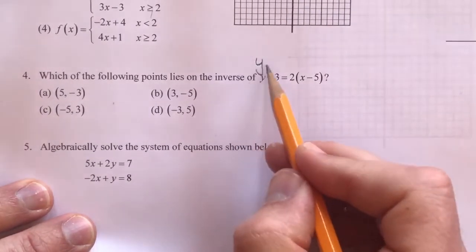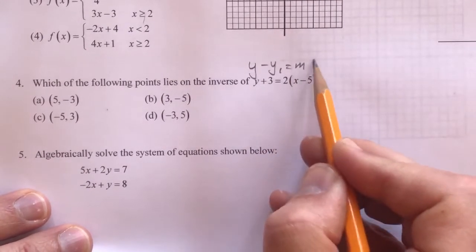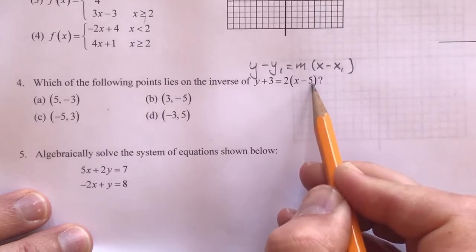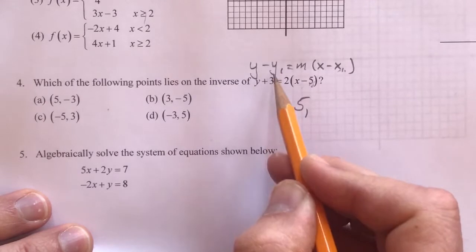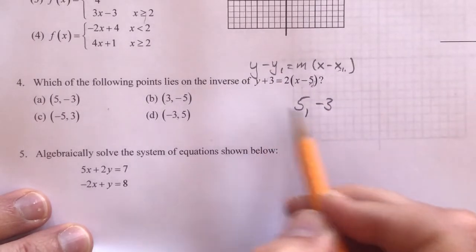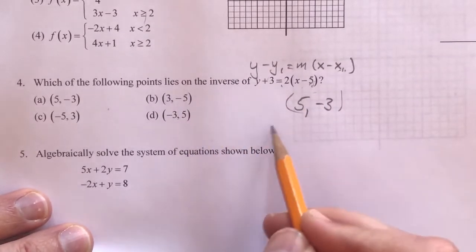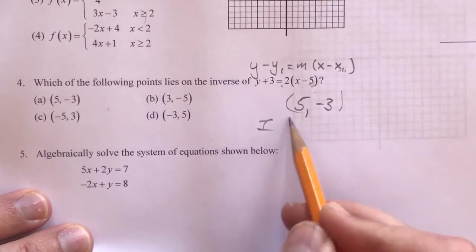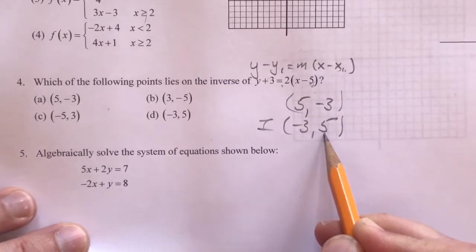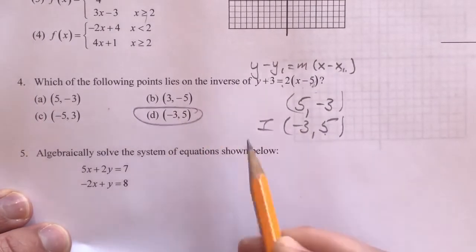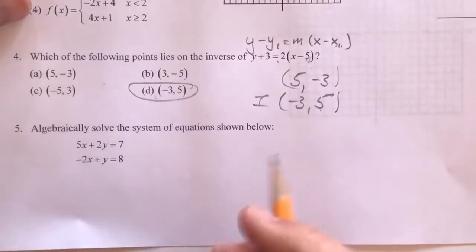All right, inverse. So we saw this formula on the previous lesson. y minus y1 equals slope times x minus x1. So what is the x-coordinate? The x-coordinate is positive 5, and the y-coordinate would be -3. So there's the point that we got. Now they're asking me for the inverse. What do I got to do to get the inverse? To find the inverse, I got to take my x and y and switch them. So -3, 5 is what I'm looking for, which is choice D, not 4. Got a letter there.